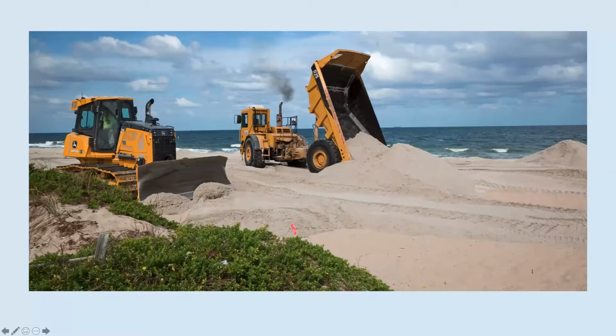In terms of beach nourishment, which is the importation of sand to the beach, that sand can be the sand that is trapped behind dams if there's a dam on the river upstream from the coast.